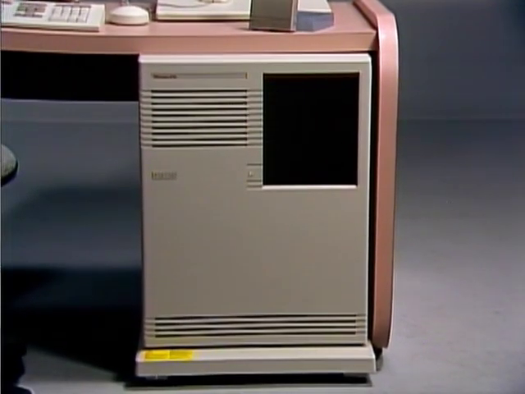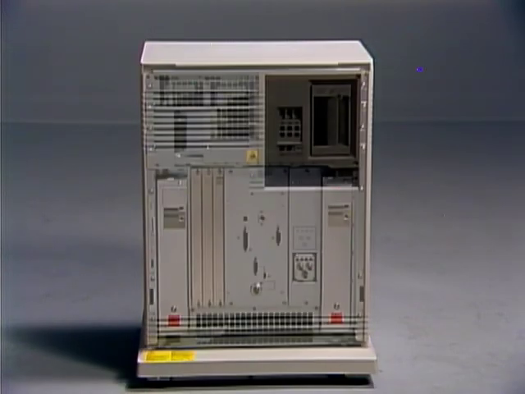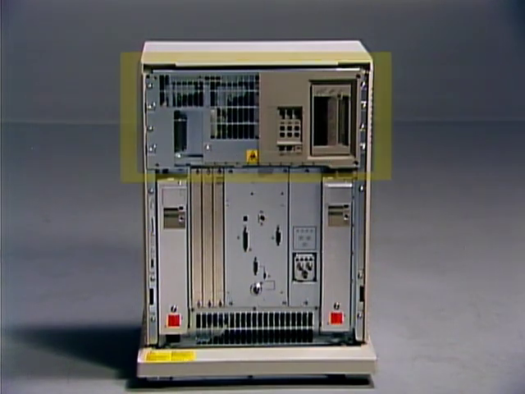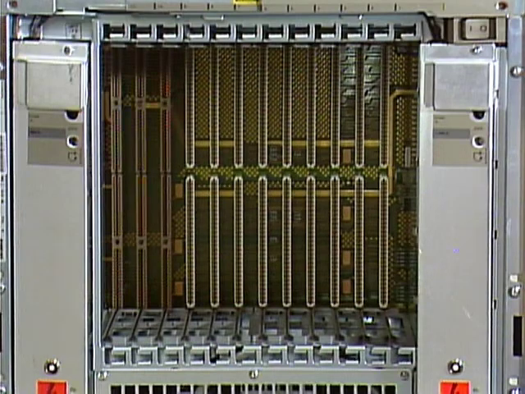The VAXstation 3520-3540 uses the standard BA213 system box. The system box uses the same outer plastics as other systems with which you may be familiar. It also uses the same card cage, the same modular power supplies, and 4 cavities for mass storage devices. However, the VAXstation 3520-3540 uses a unique 12-slot backplane. The slots are numbered 1 through 12 from right to left. The VAXstation 3520-3540 is not a Q-bus system.